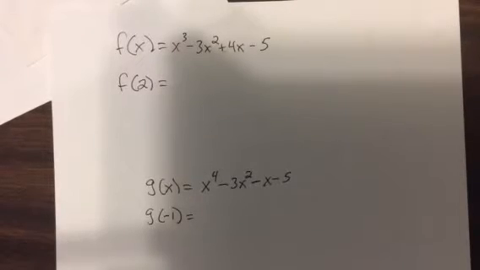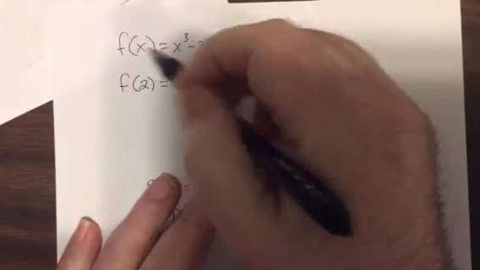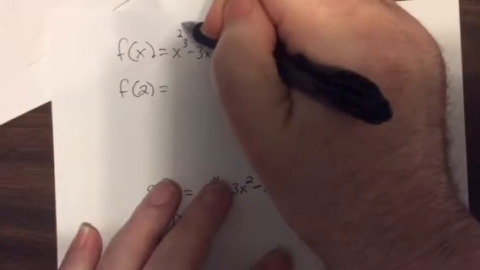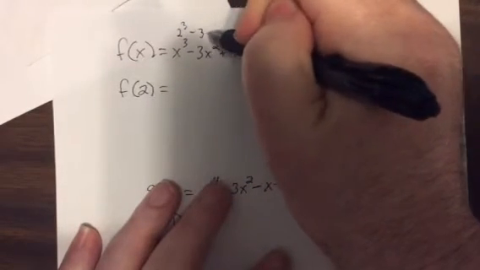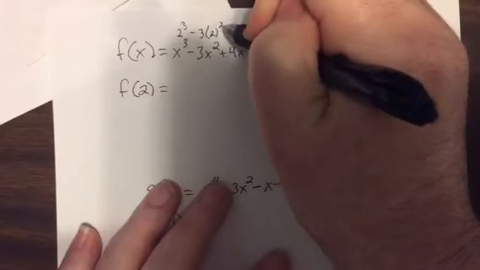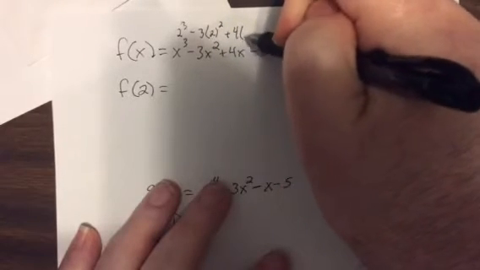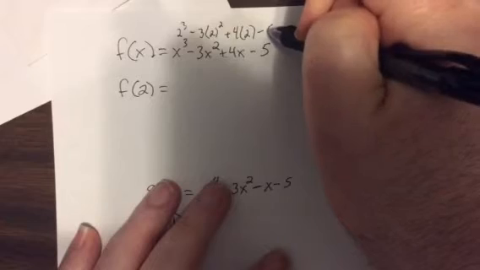Okay, this video is about finding the answer when you put a number into the function. Well, there's a second way of doing it. So you could just put it in. What's f of 2? This is 2 cubed minus 3 times 2 squared plus 4 times 2 minus 5.